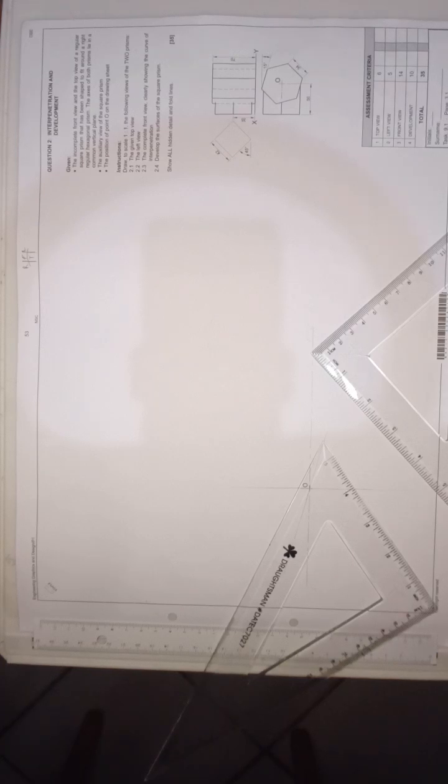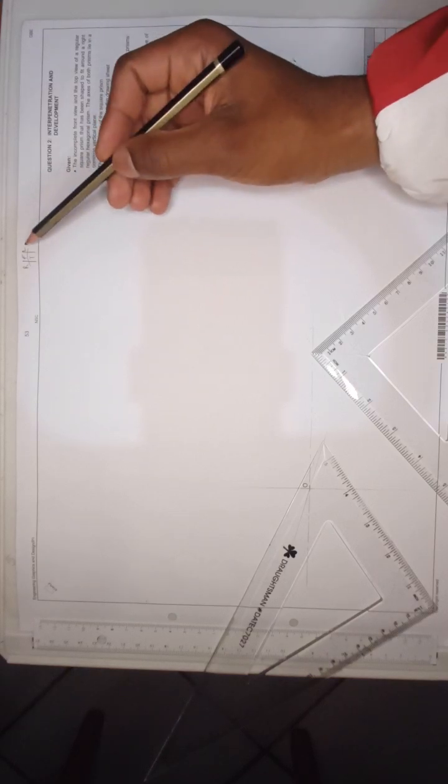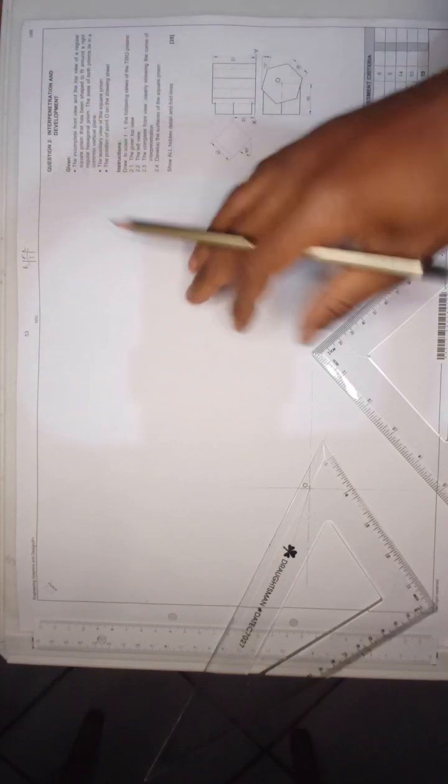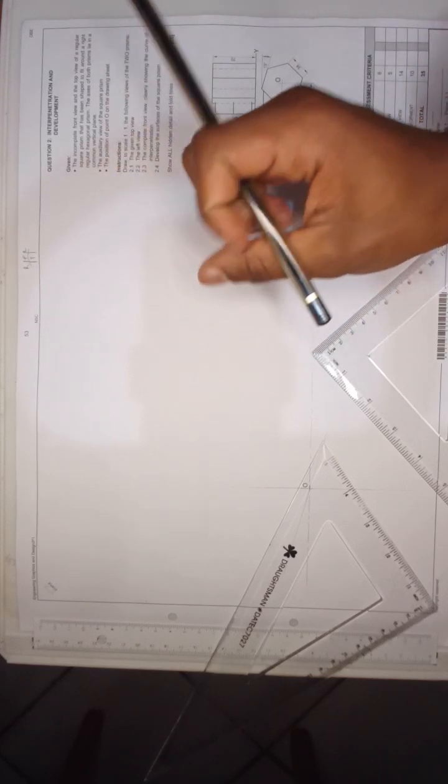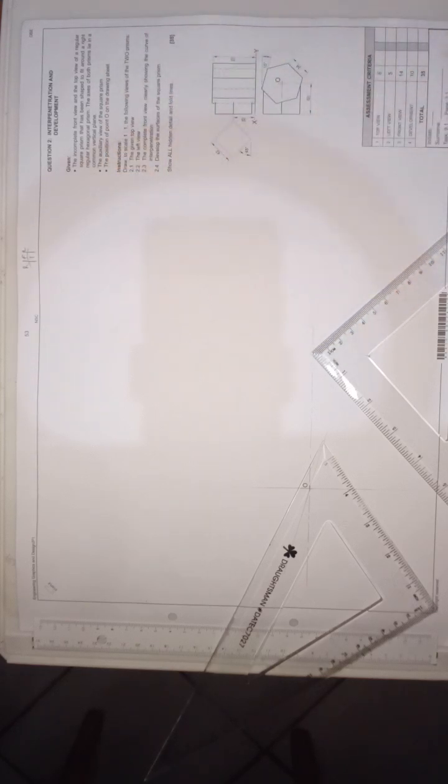So first thing first, we need to know where we will place our left view, meaning our left view will be on the right, which is somewhere here, okay? So now, looking at our question, this is our top view and this is our front view. Our left will be on this side, okay?